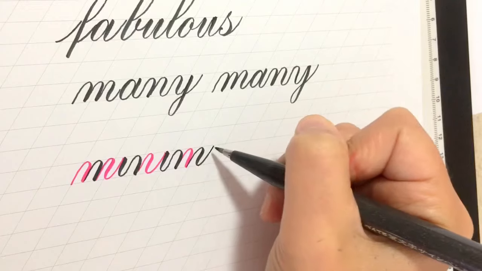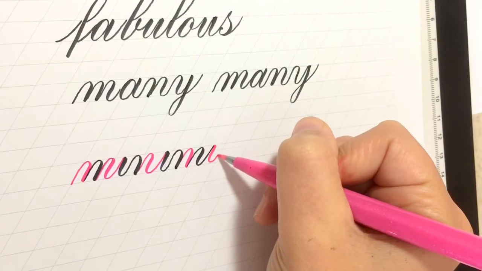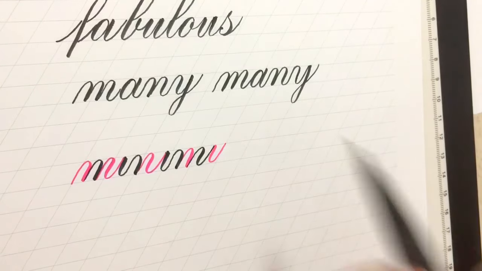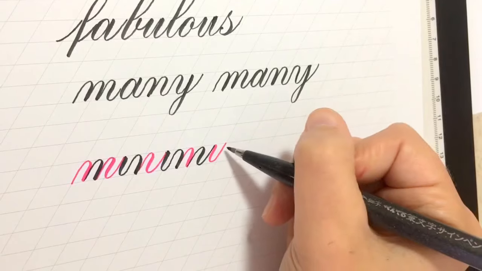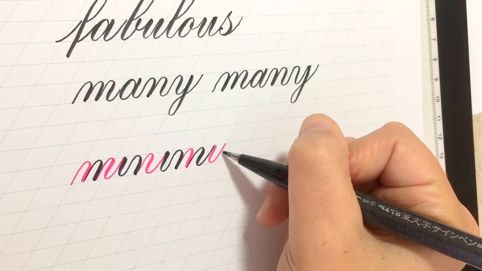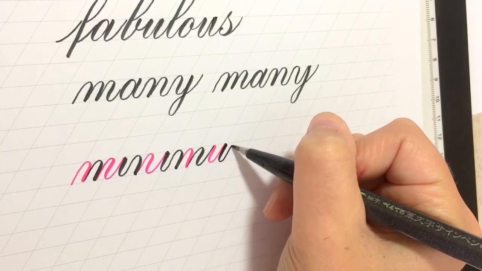So the letter U is just a normal entrance stroke. The middle stroke with U. So we have minimum. Okay, so we're going from this U, which ends with an underturn, into an overturn for the letter M.